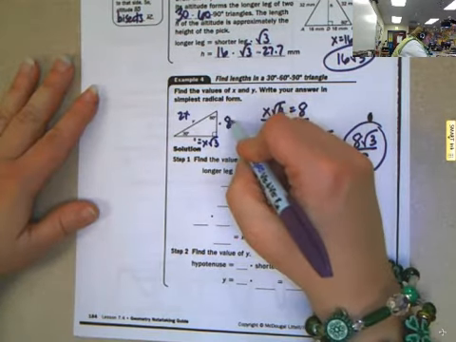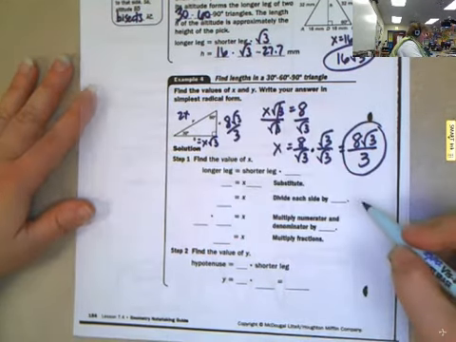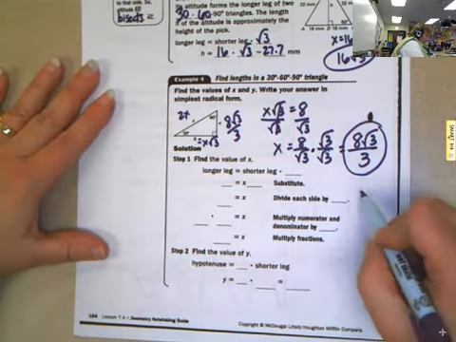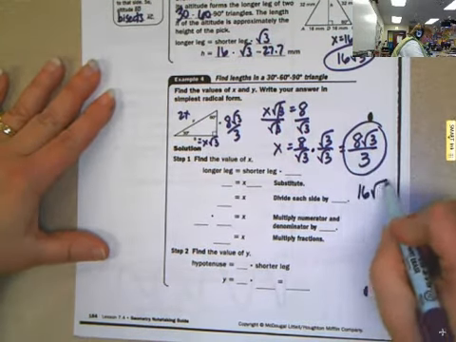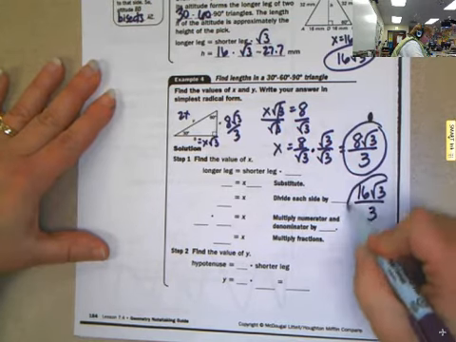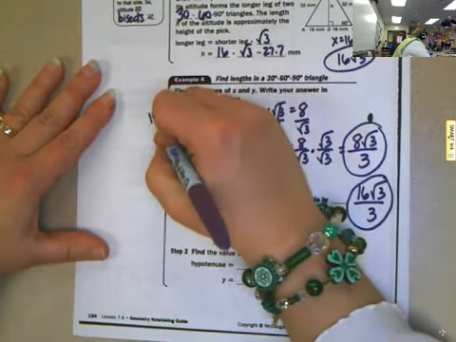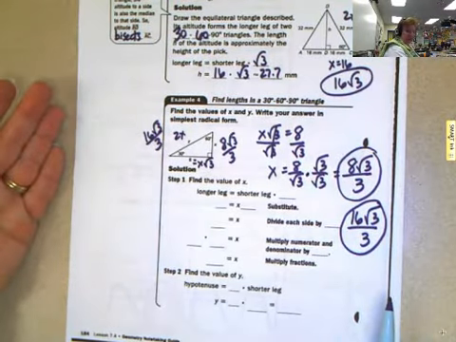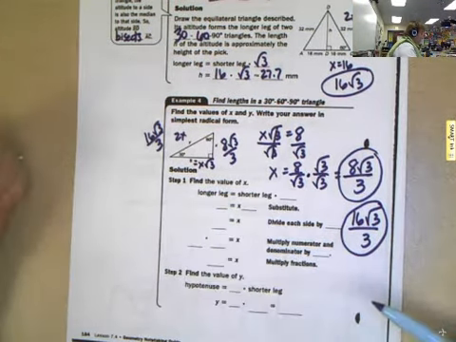This is 8 radical 3 over 3. Now they also want the hypotenuse. The hypotenuse is double that. So that's going to be 8 times 2, which is 16 radical 3 over 3. Okay, 16 radical 3 over 3. That's how I would show my work.